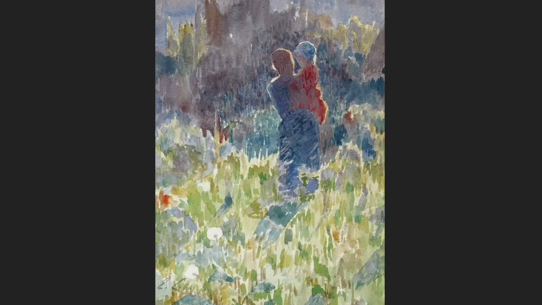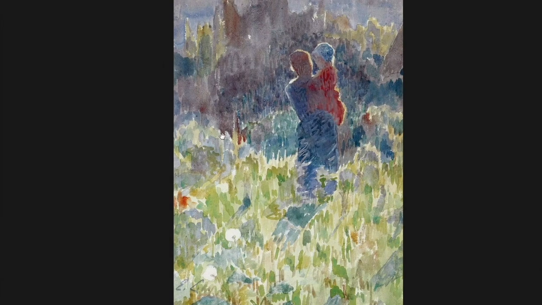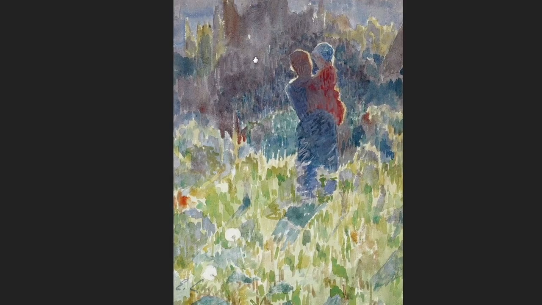Now this is a watercolor sketch. Same thing here, still using that small, short, choppy brush stroke, but his big masses hold together. Even though there's a lot of stuff going on in the trees back behind there, they still read as one big dark mass. Same thing with the figures, different colors, but they still work as a dark vertical shape.